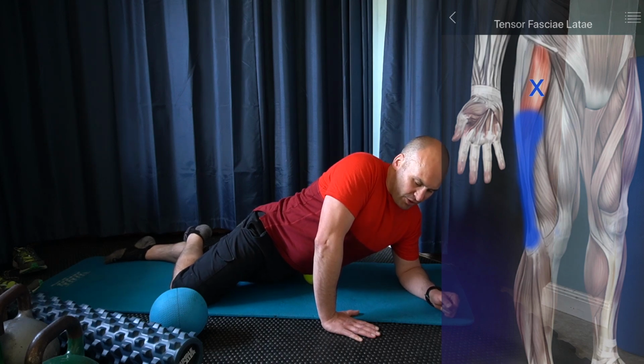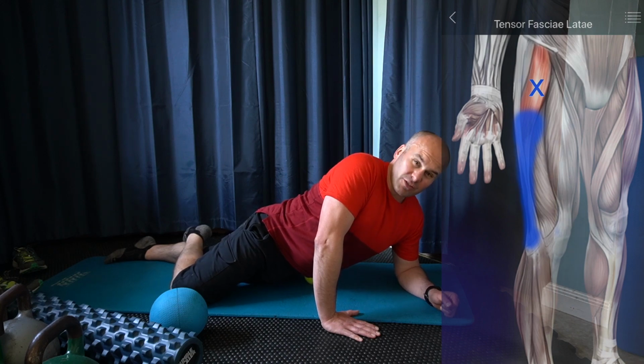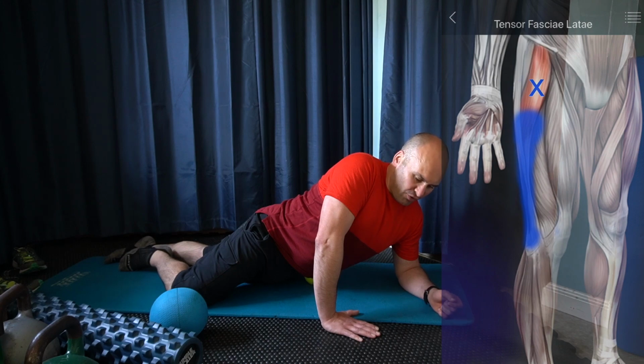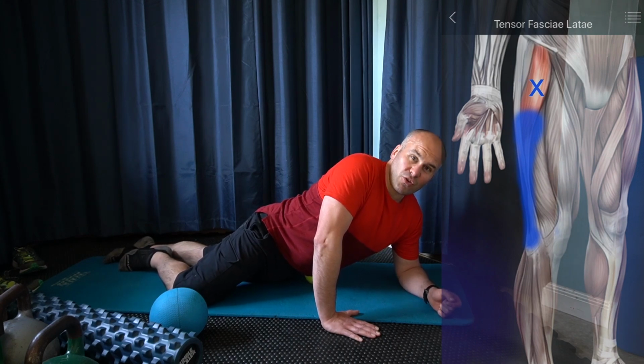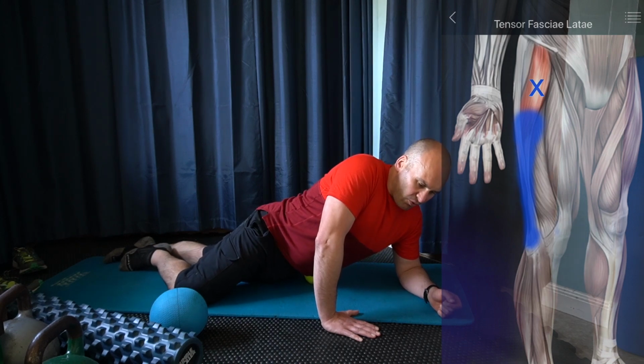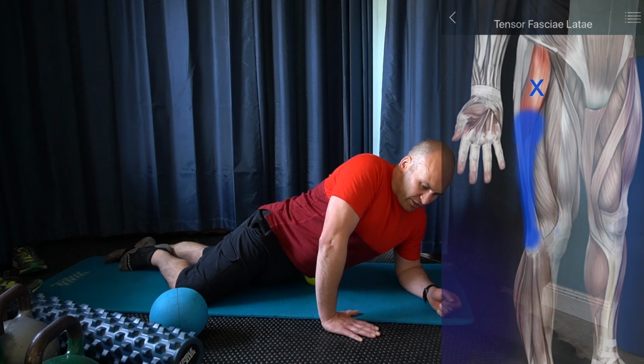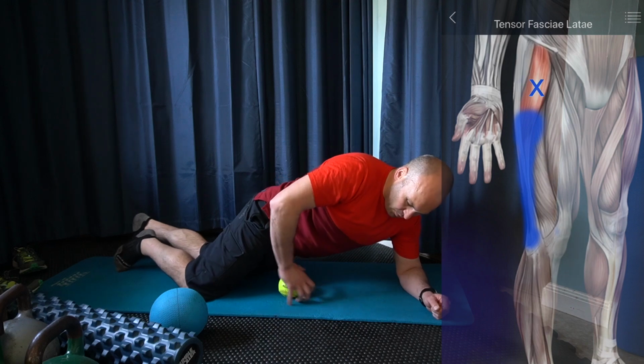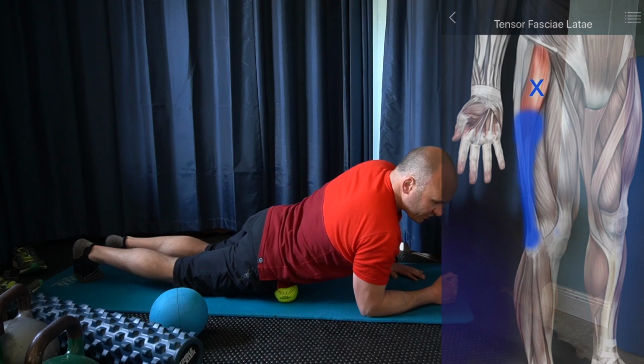Again, go to a maximum of 8 out of 10 in terms of discomfort, and when it feels like it's eased off to about a 3 or 4, then you move on to the next tender spot. You will find a few of them, so you might just roll around and physically search them out. And when it feels a bit looser, swap sides and work onto the other side.